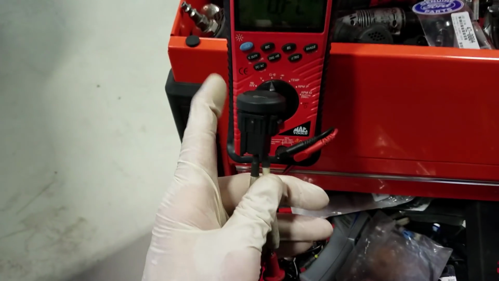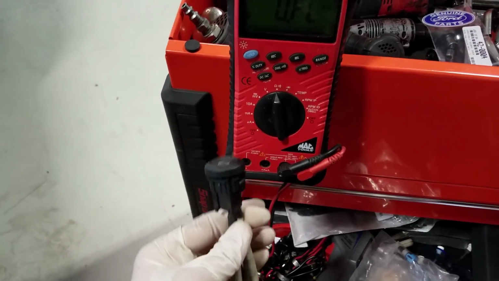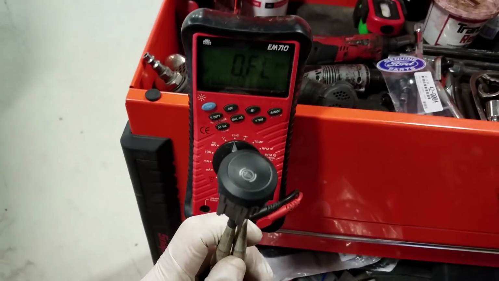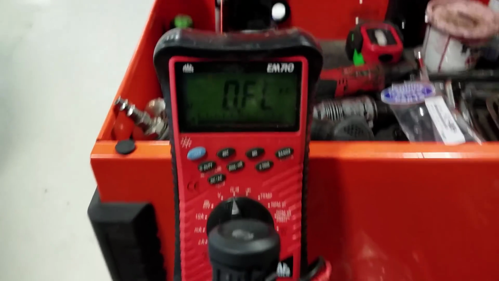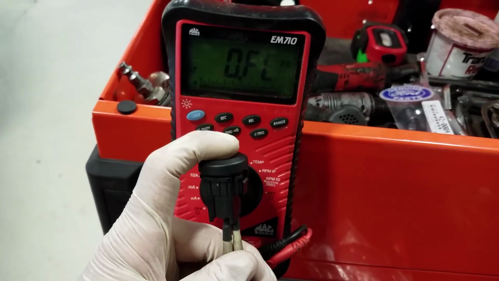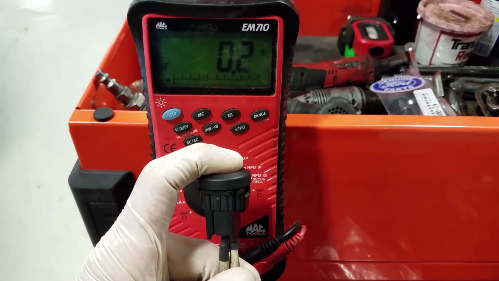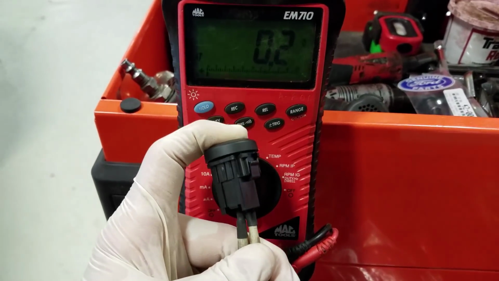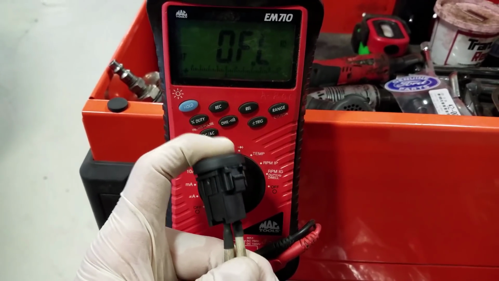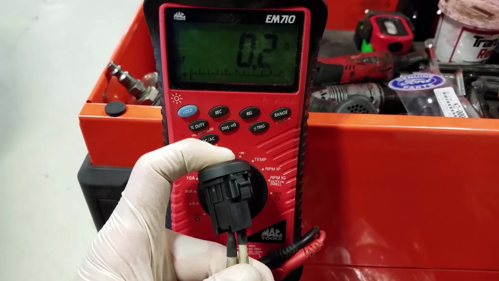So I've already taken a switch out of another truck just to double check, because I've never had this issue before. So again, here we are with the switch not depressed, and now we are going to depress the switch. That is what it's supposed to do. It's under 5 ohms, so we know this switch is good, making continuity.